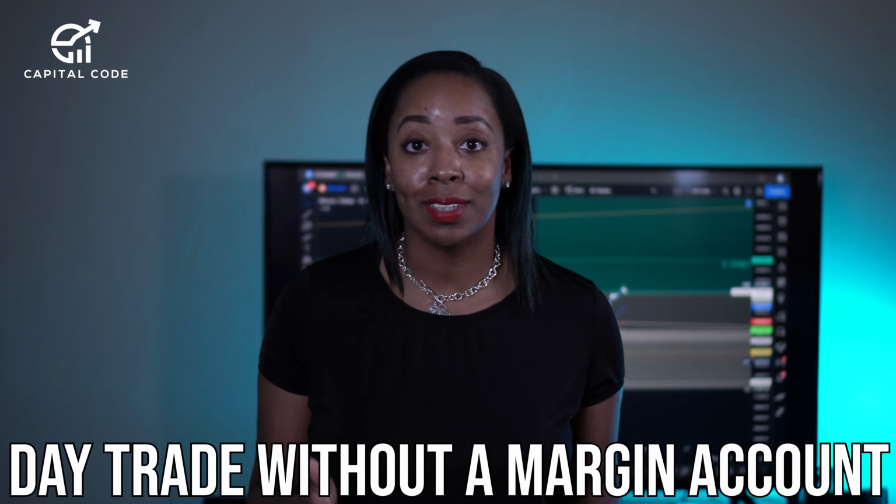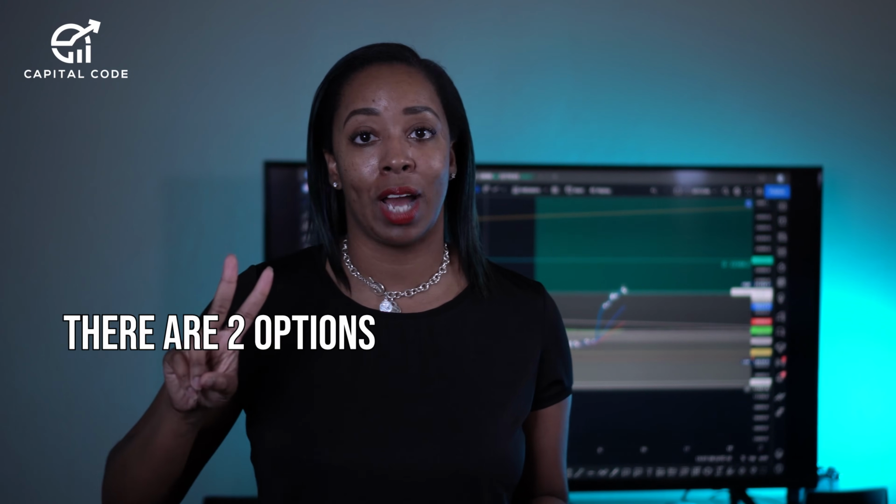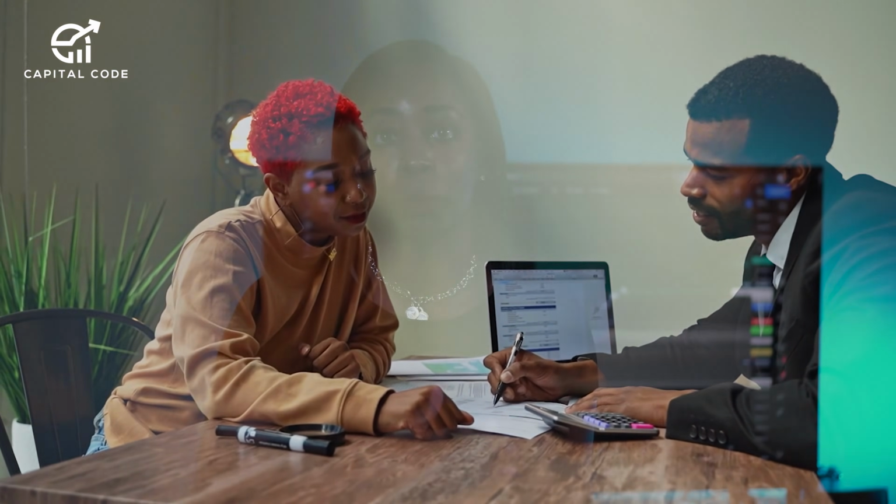So if you want to day trade without a margin account, you have two options. Now the first is basically if you have a broker and they require you to set up a margin account, especially if you want to trade options or futures or whatever, then another option for you is to basically go to another broker that does not require a margin account.